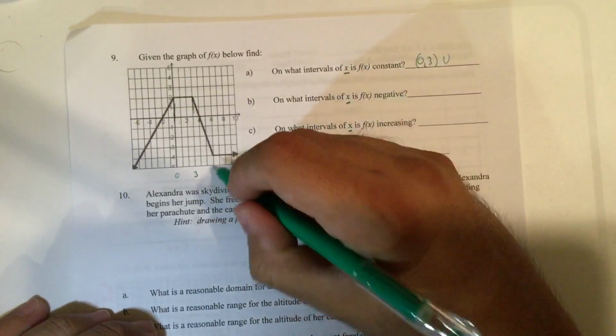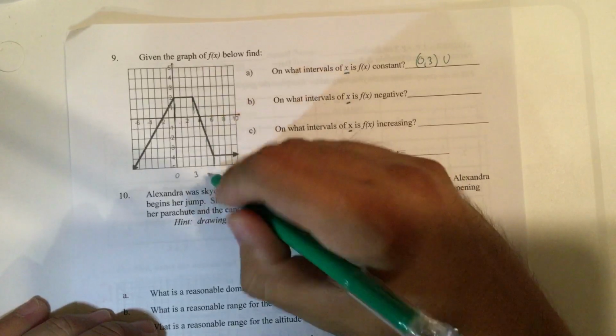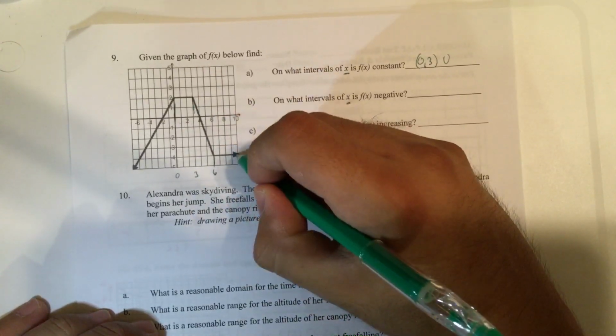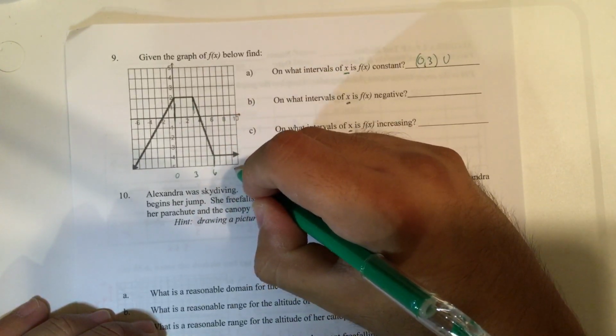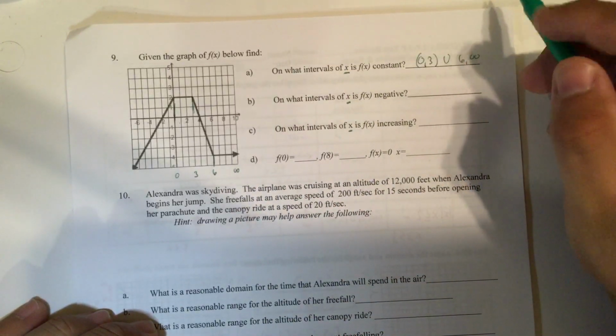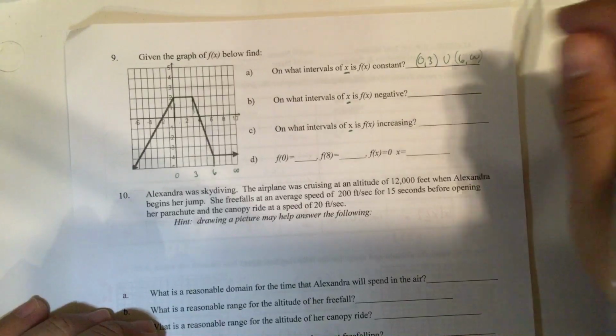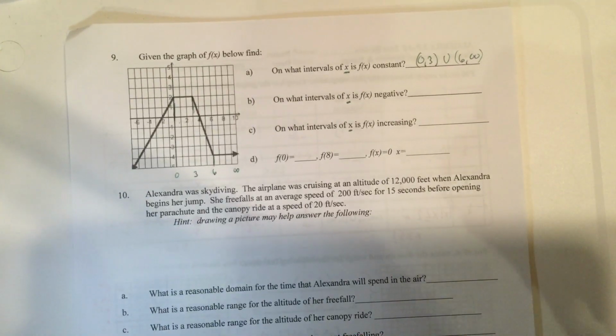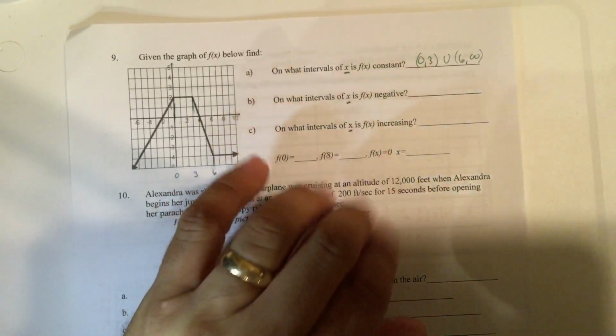So union, and this value right here is going to be 6. And this one actually goes to infinity because it's a arrowhead. Now we have 6 to infinity. And always use parentheses for increasing, decreasing, and constant. I'm going to go ahead and stick with the increasing and decreasing and constant.